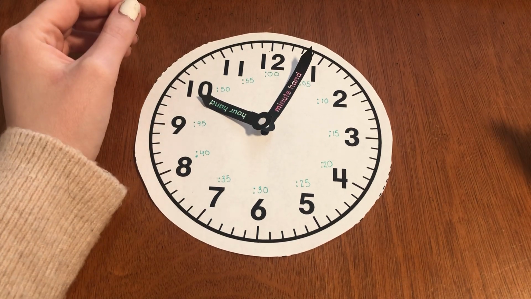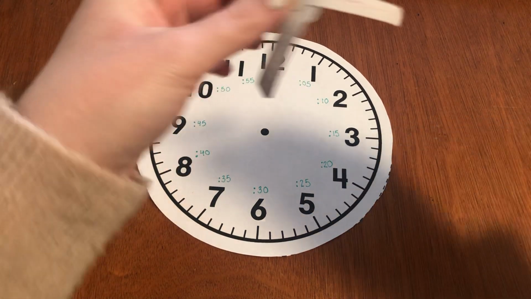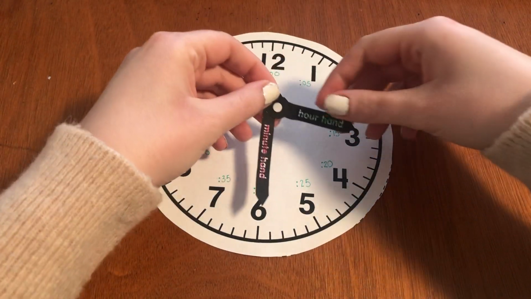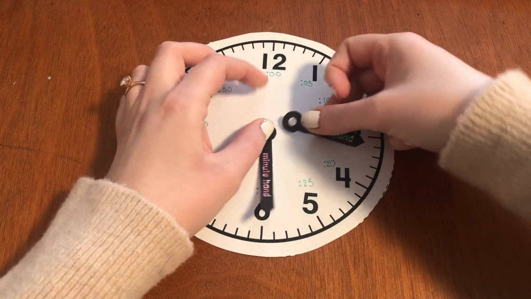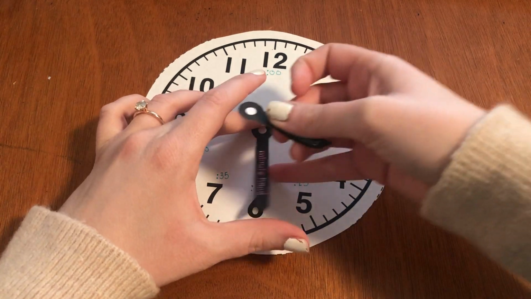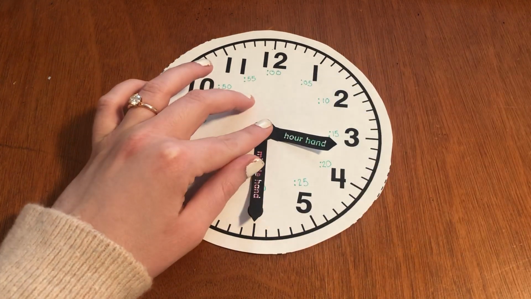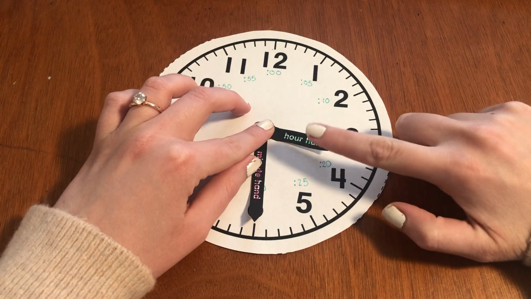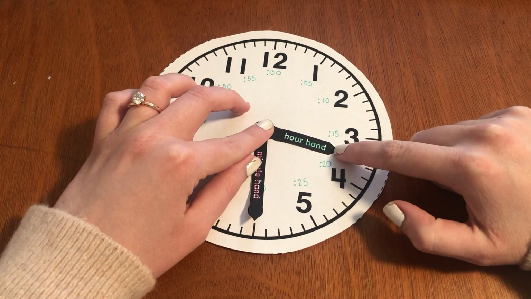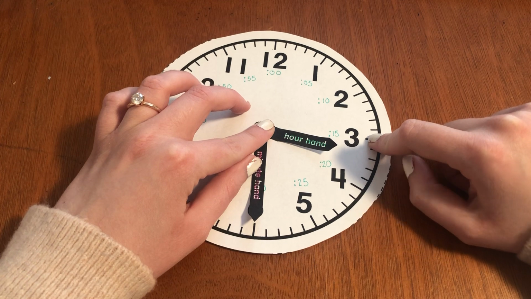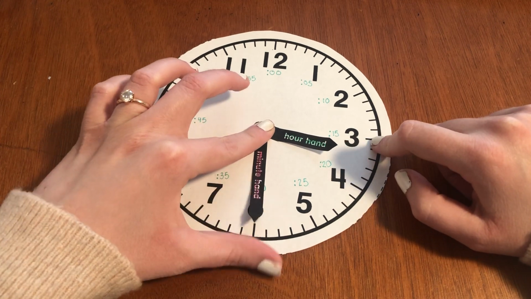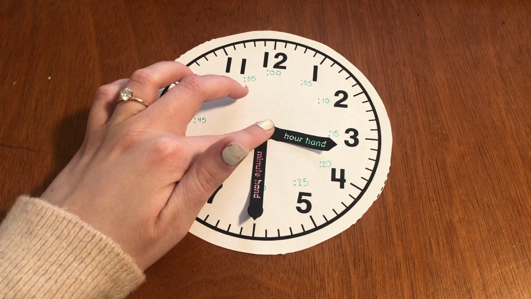Here's where it gets a little tricky. Just like last time, we noticed when we get to the half hour, our hour hand is going to end up going in between 2 numbers. And we know that our hour hand has to go to the lowest number there. So this would be 3:30, okay?